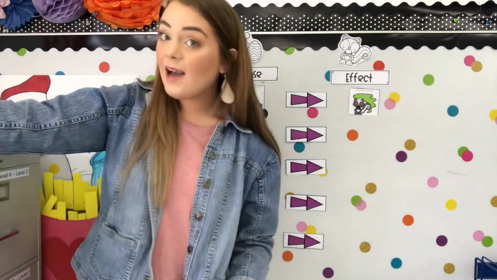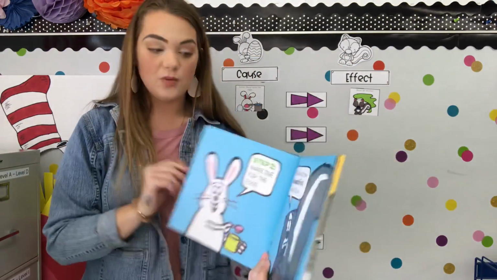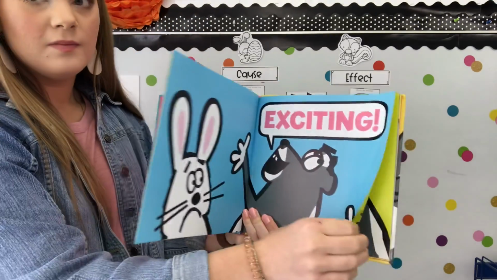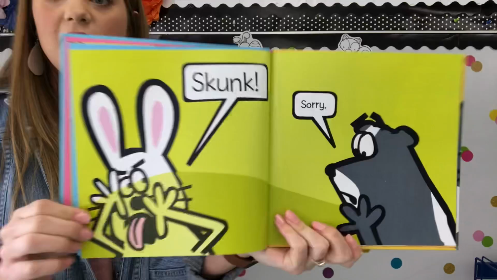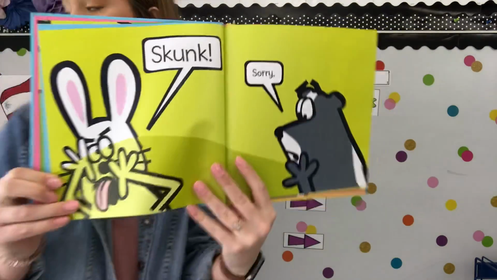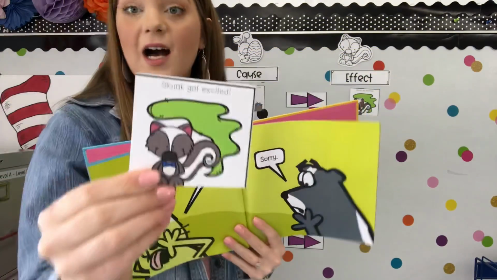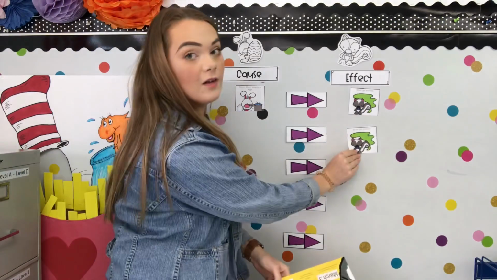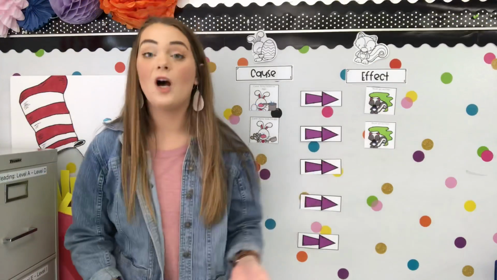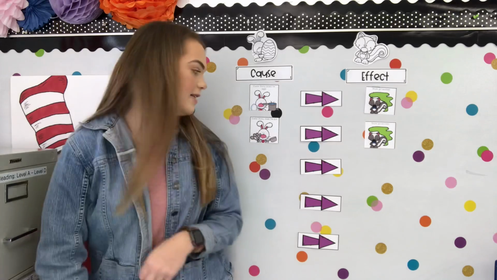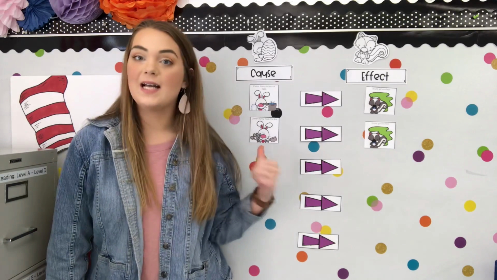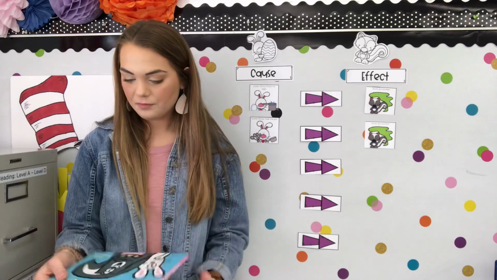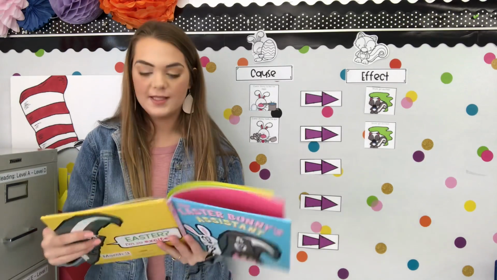And then the effect of him making the dye and doing step 2, what does our skunk do? He gets excited and he, what? Okay, so again, he gets excited again and he sprays. So that is going to be your effect. Alrighty, I'll get it taped up there. Alrighty, I got my second cause and effect taped up there. Easter Bunny makes the dye, and then our skunk, guess what he does? He gets excited again. We're gonna move on to the third cause and effect now.